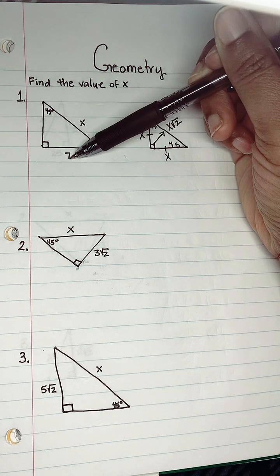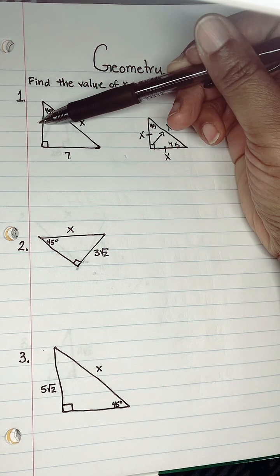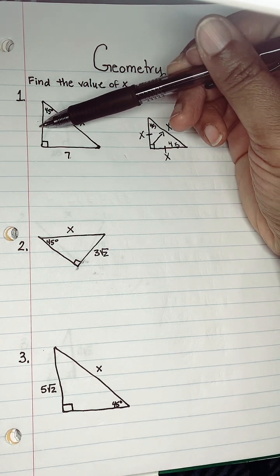So, if this is 7, how much does this side have to be? Put it in the chat. Let me see your answers.